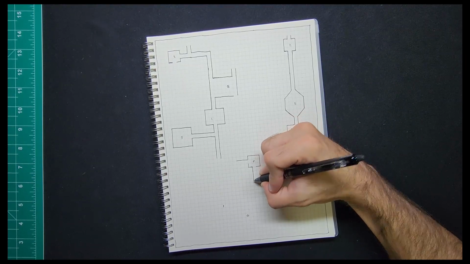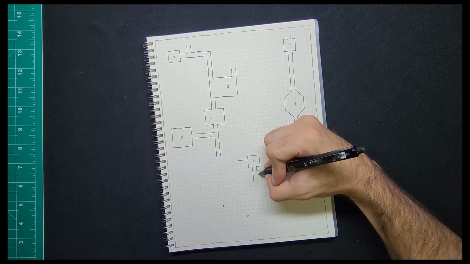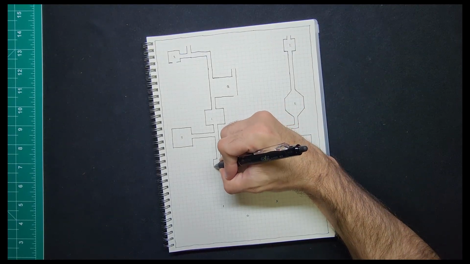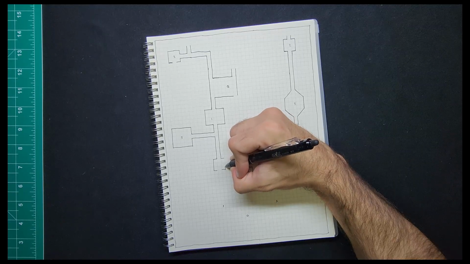I'm gonna connect the rooms using hallways. Just keep making rooms and connecting them, and eventually you will have the shape of the dungeon complete.